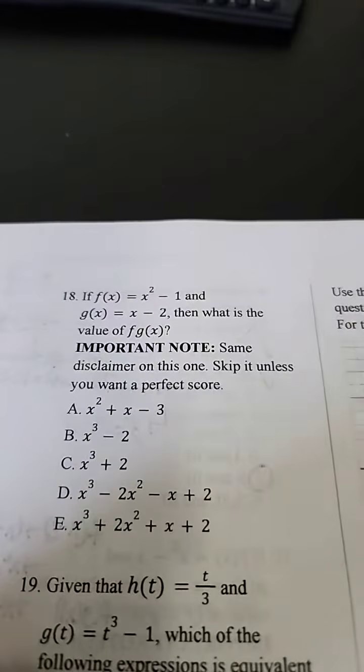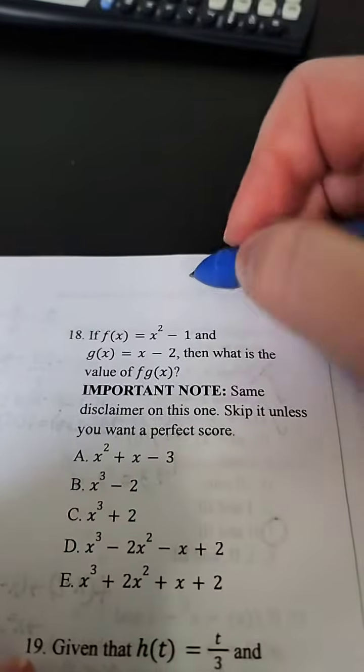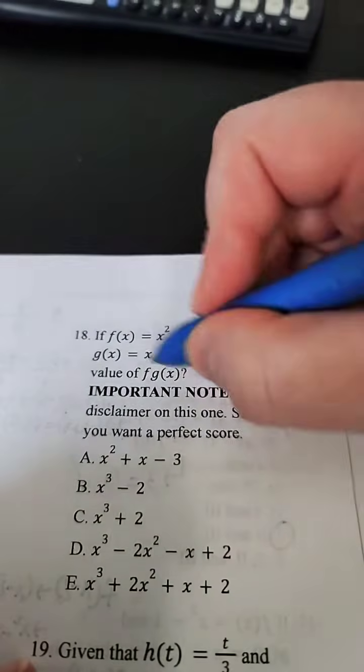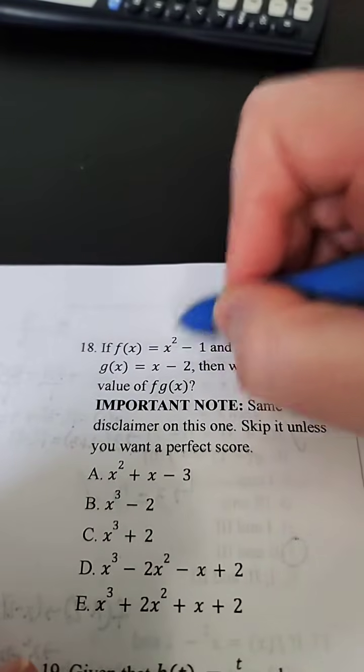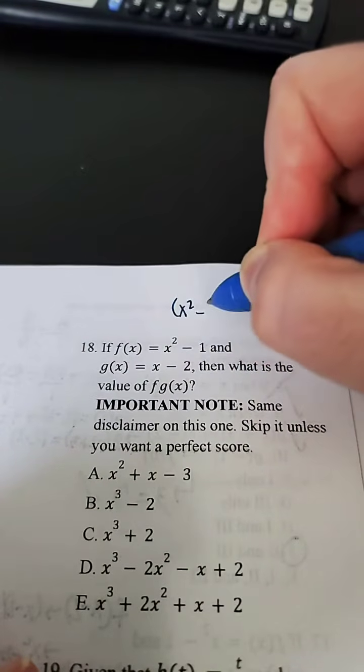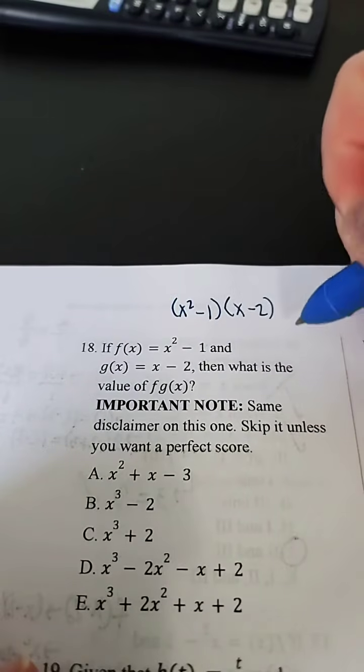So then let's go to number 18. Number 18 says, and again, this is the same thing with the disclaimer: this is very rare to be asked, but just in case. What this says is basically you're multiplying them, that's what this notation means. It means you're multiplying the two functions together. So you're doing x squared minus 1 times x minus 2.